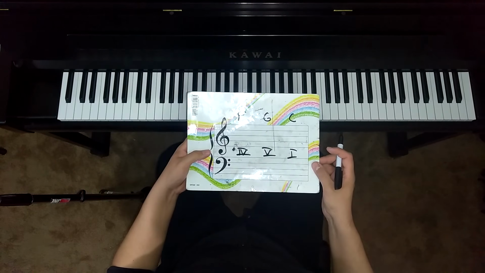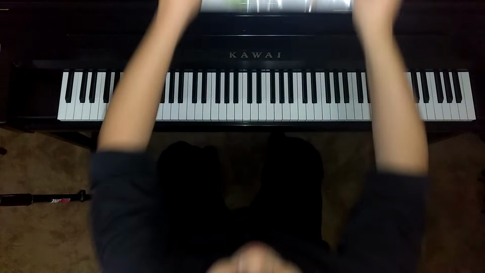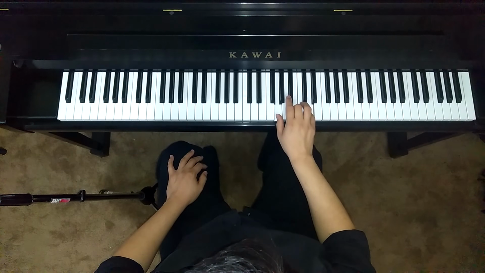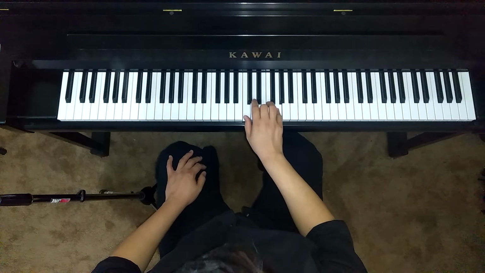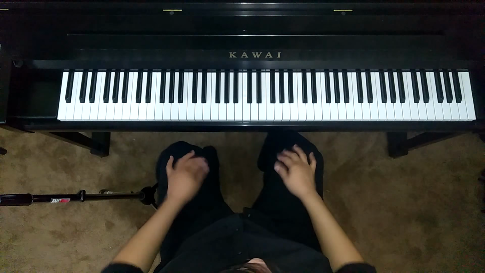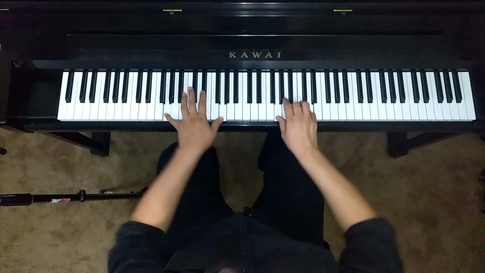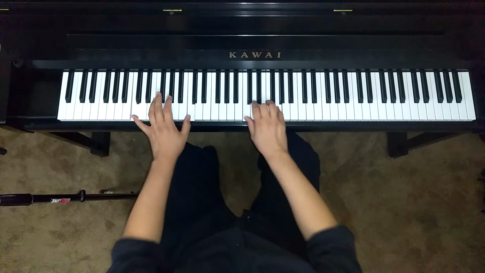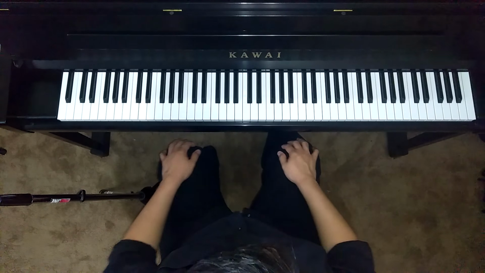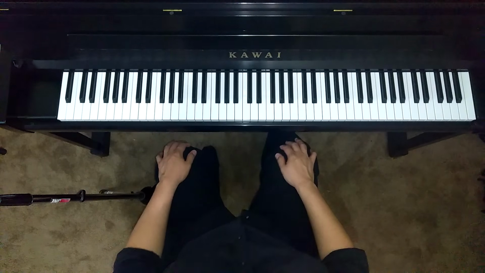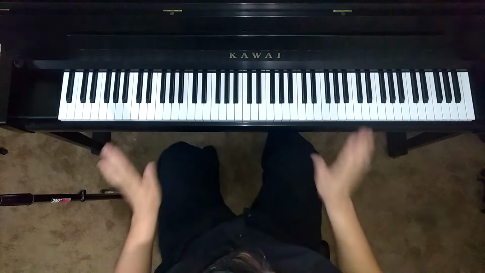Okay, so we know how to play these triads. Or we can also play with octaves in the left hand. Okay? So, the way this rhythmic variation for rock ballads is going to be, it's quite simple.